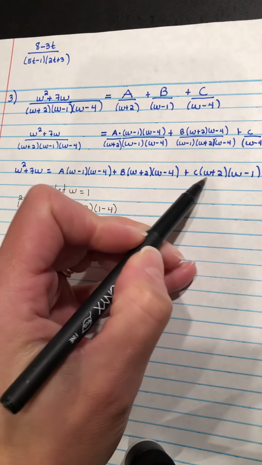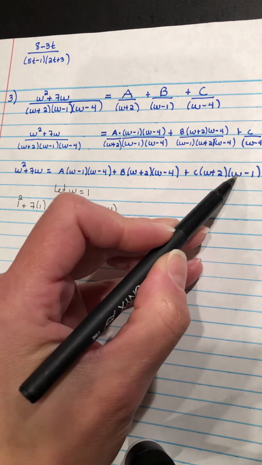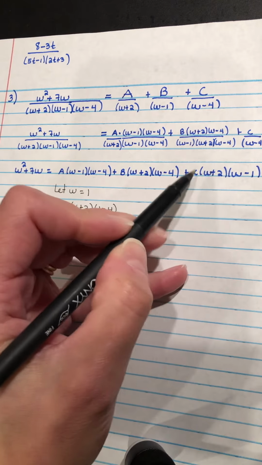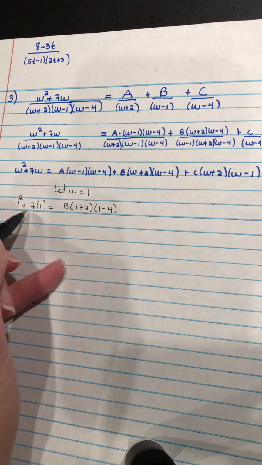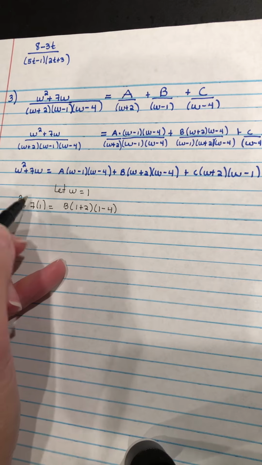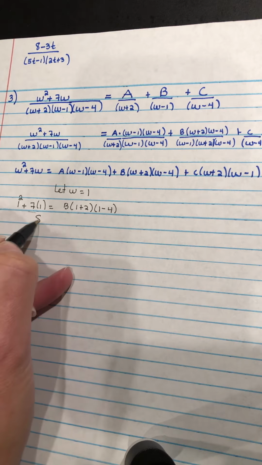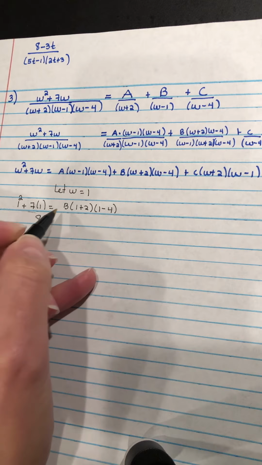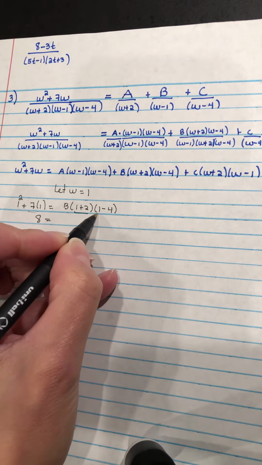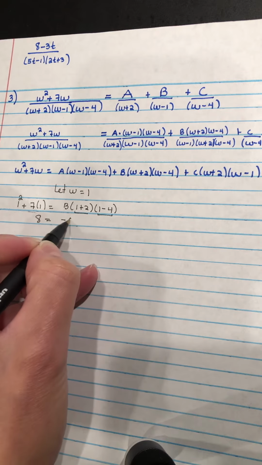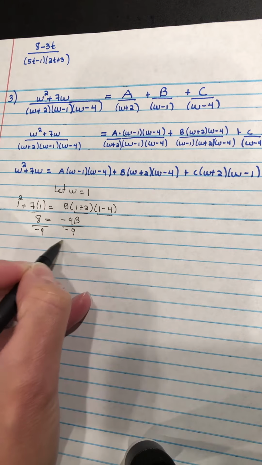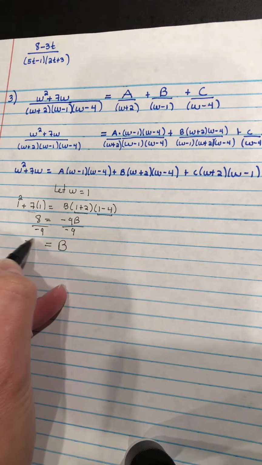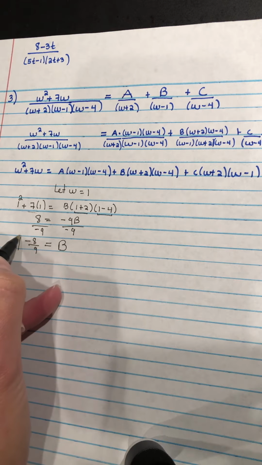And all of this will cancel as well because 1 minus 1 is 0. 0 multiplied by these factors will get rid of C. So we're going to be able to solve for B. And that's pretty simple. This is going to be 8 equals, this is going to be 3 times negative 3, negative 9B, divide by negative 9, and we get that B equals negative 8 over 9, okay?